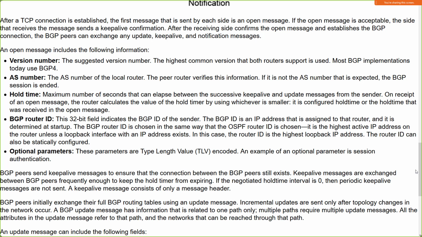It might not be acceptable because you maybe mistyped the neighbor statement, or the source address of the open message doesn't match the address in the neighbor statement, because maybe we were trying to establish a peering relationship between our loopbacks. We did not use the update source command, and the IP address of the open message happens to be the egress interface on the router or something like that. So there's lots of reasons why I might get a BGP open message, but I might not transition through the process of establishing the session.